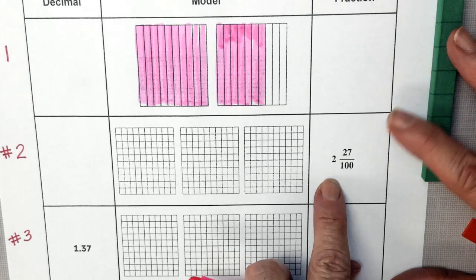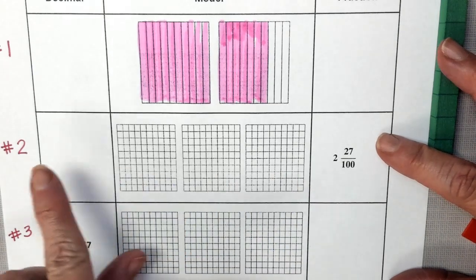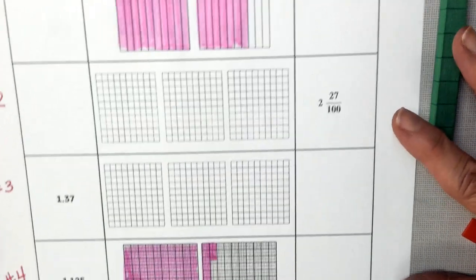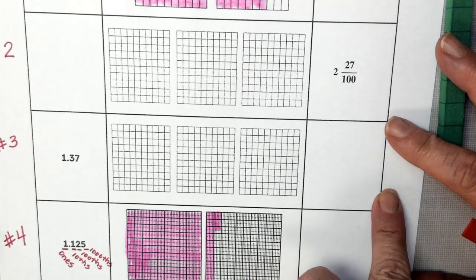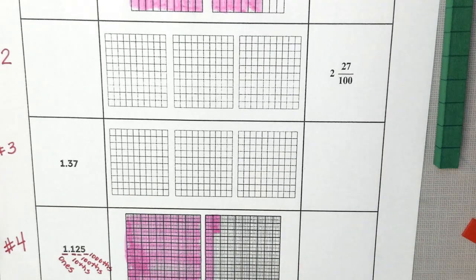Since I gave you the shading, you go back and write the decimal, then the fraction. Number 2, they gave you the fraction. You shade and write the decimal. Number 3, they gave you the decimal. You shade and write the fraction. Does everybody understand what to do? Okay, do that now.